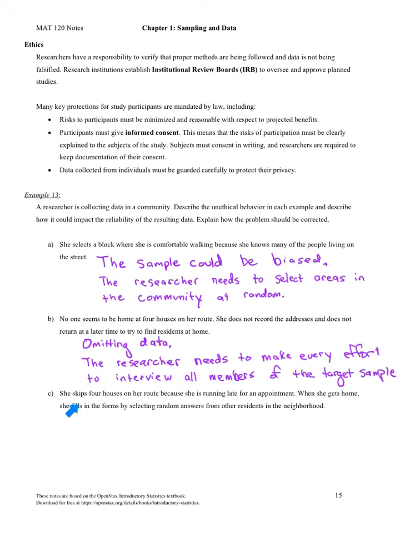And in letter C, she skips 4 houses because she is running late for an appointment. When she gets home, she fills in the forms by selecting random answers from other residents in the neighborhood. It is never acceptable to fake data. The duplication is fraudulent and can create bias in the data. What should she do to fix this problem? She needs to interview everyone on her route.